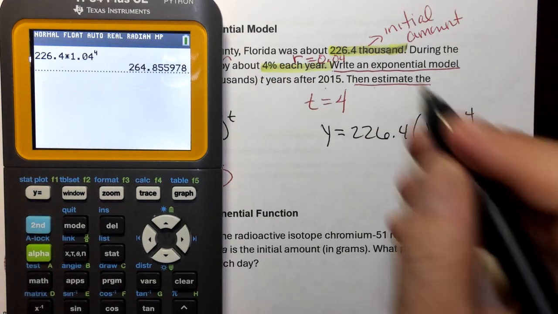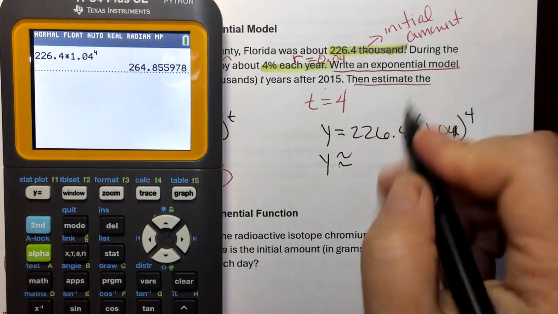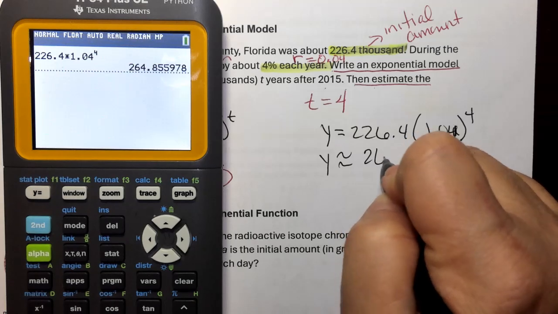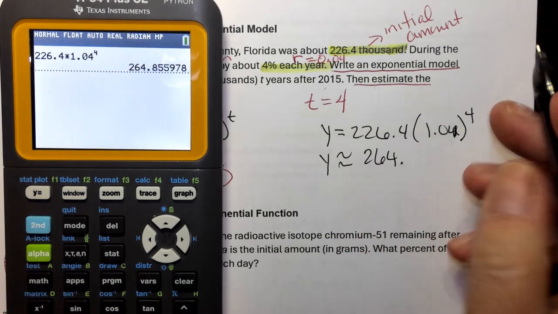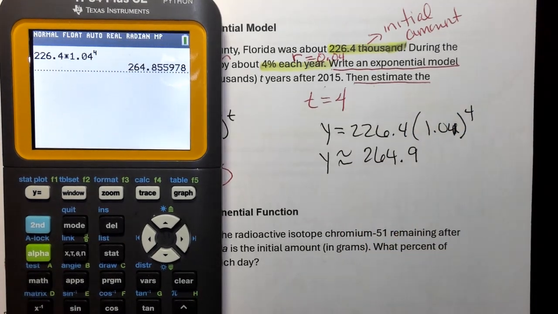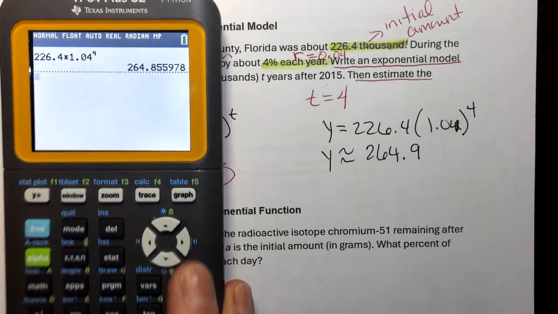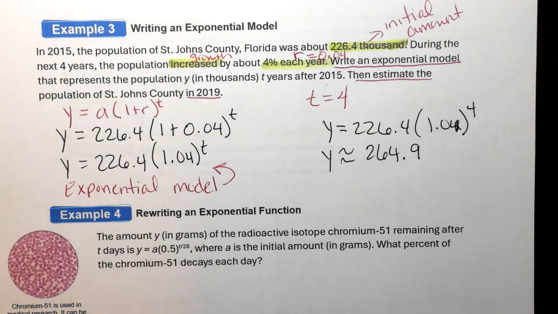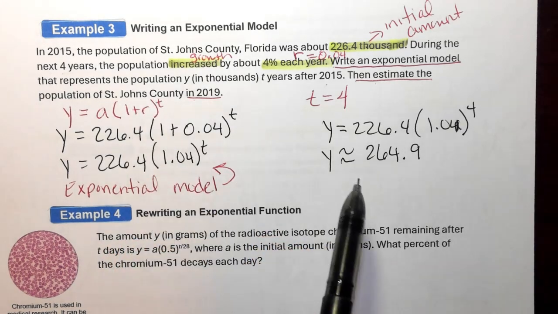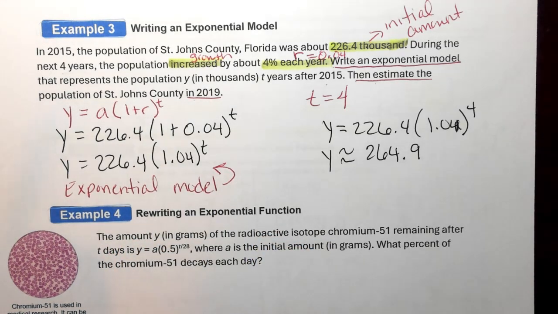So we would say that in 2019, let's round to tenths place like they did. So we're going to say 0.9. So we're going to say in 2019, St. Johns County, Florida, their population would be approximately 264.9 thousand people.